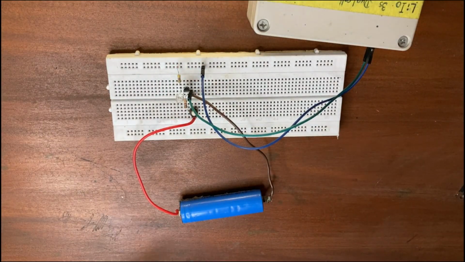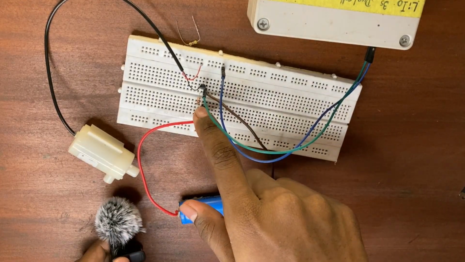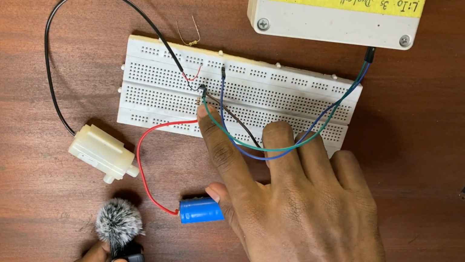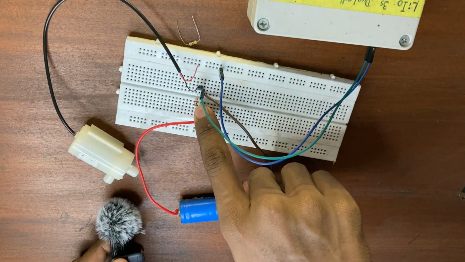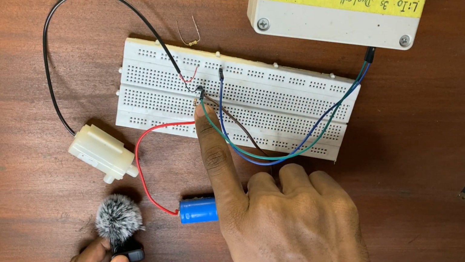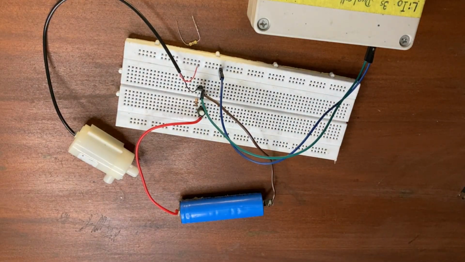Now let's connect the motor. Now here you can see I have connected the motor. Let's see if it turns on when I press the button. Right.